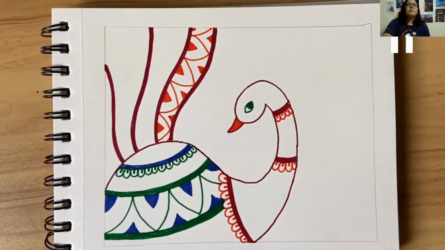Everybody, you can see the same design that we had made on the body is being repeated here. Everybody quickly get it done. The same design was repeated on the tail also.